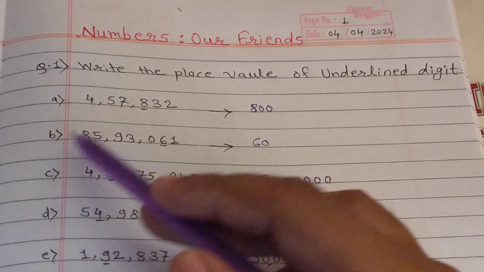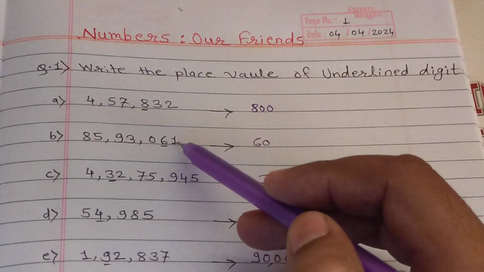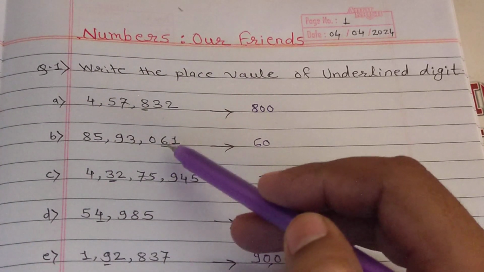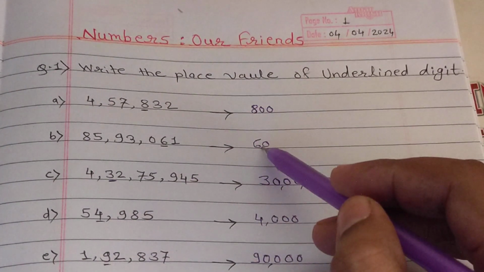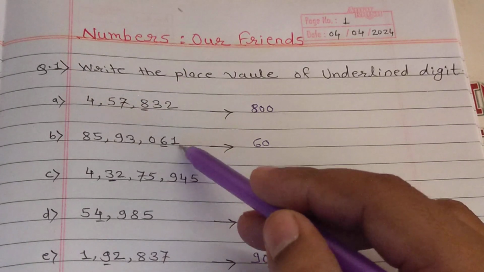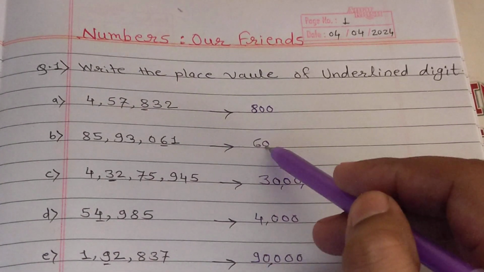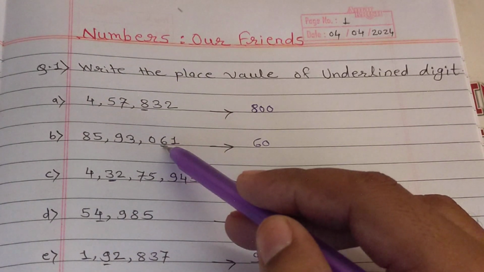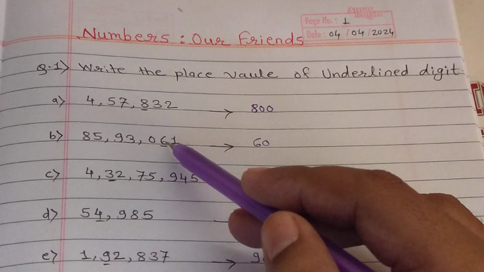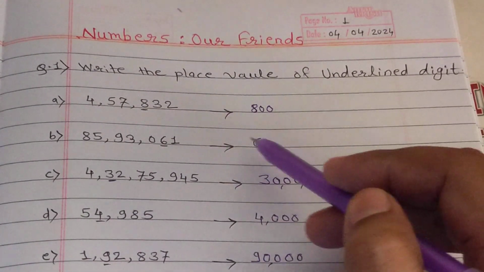Now in this second number 85,93,061, we have to find the place value of underlined digit 6. So write first 6 and then write this 1 zero. That is 60. 60 is the place value of this 6, or this 6 is in the tens place in this number, so the place value of 6 is 60.